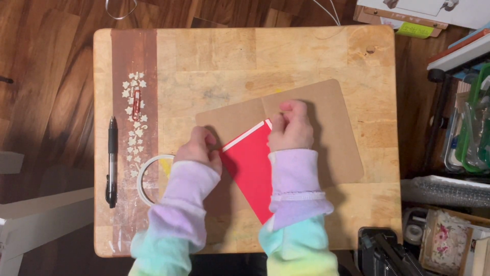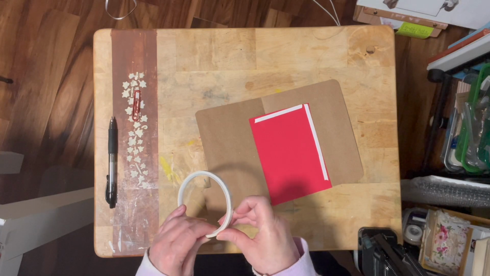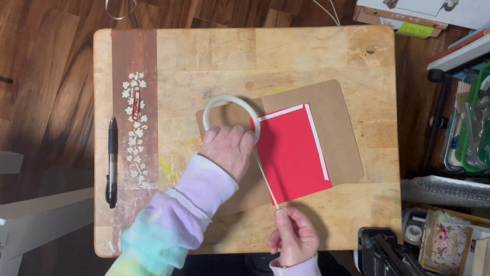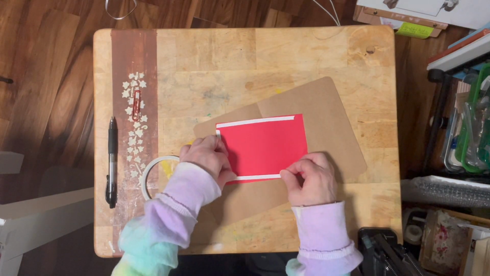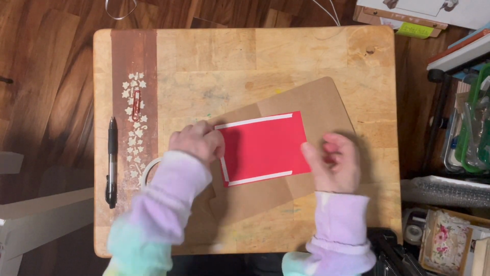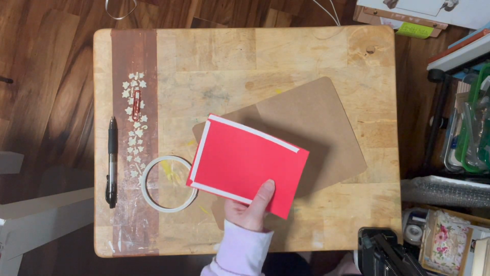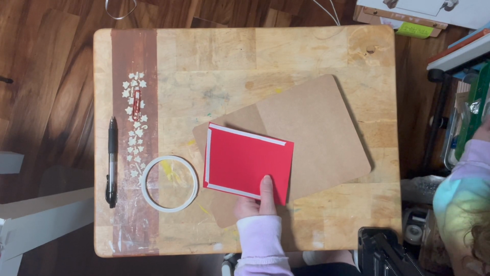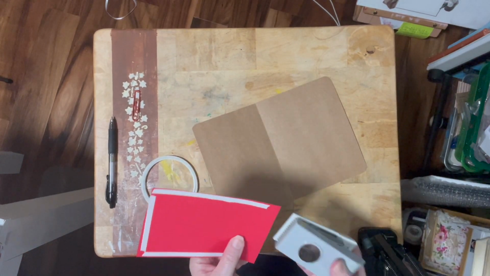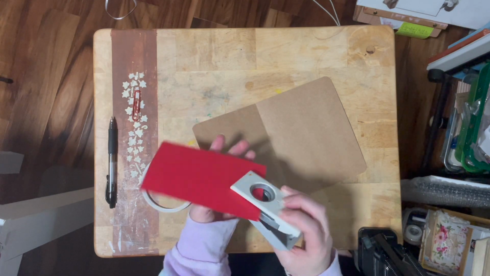Now, if you wanted to make the pockets separate, you could. I did the double opening on the front of the file folder just because I wanted it to look cool. We'll see if my vision works out. And then I'm going to use my little hole punch and just make a little opening at the top so I can grab things out of here better.